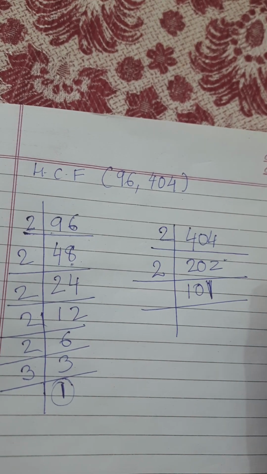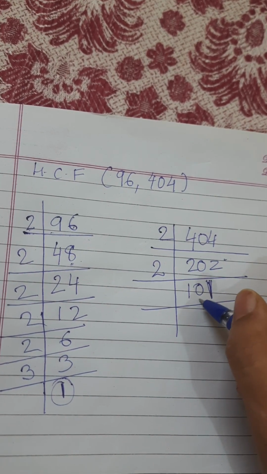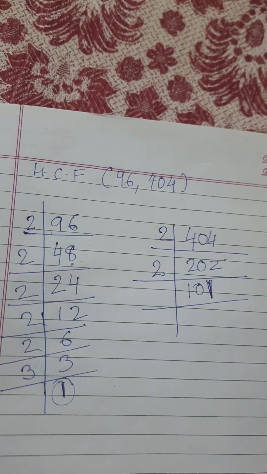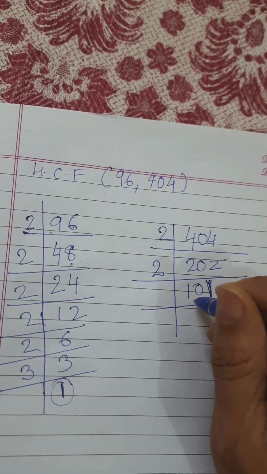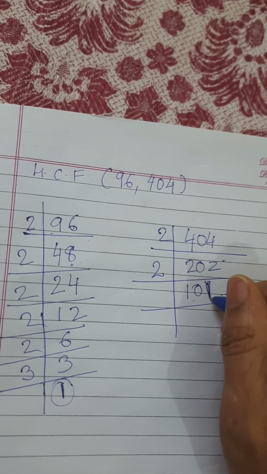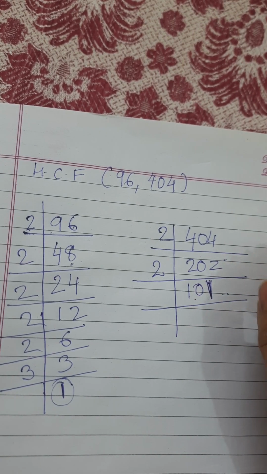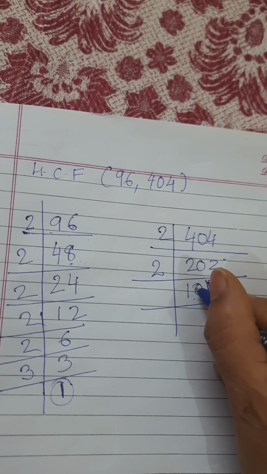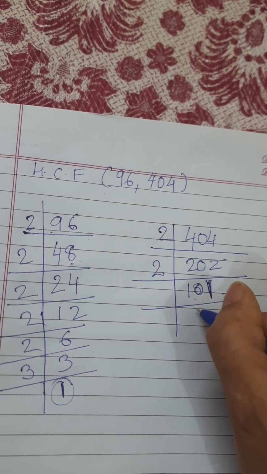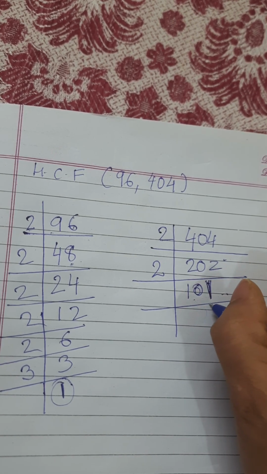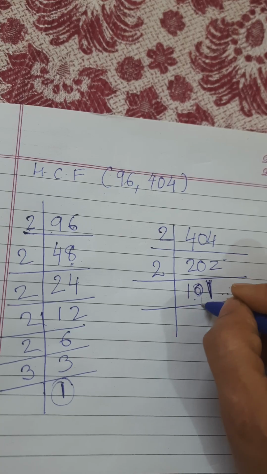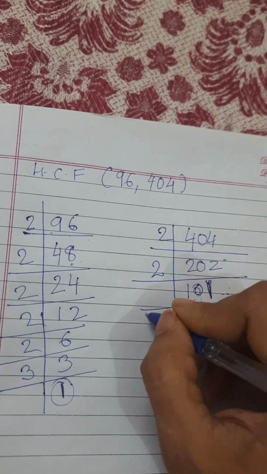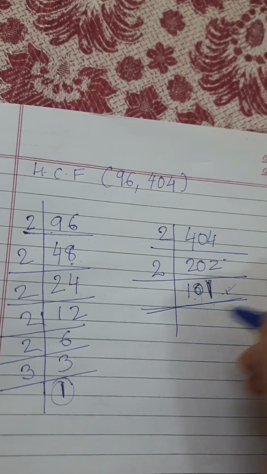Is it divisible by 3? Let's see. 3 3s are 9. So 1 left, 11. No, it's not divisible by 3. 4, 5 it won't be divisible. 6 it won't be divisible. In the table of 7, 21 comes. So let's see if it's divisible by 7. 7 ones are 7. 3 31. So there is no 31 in the table of 7. So it's not divisible. 8 it won't be. 9 we can try. 9 ones are 9. 11. So no. So what does that tell me? 101 is a prime number.